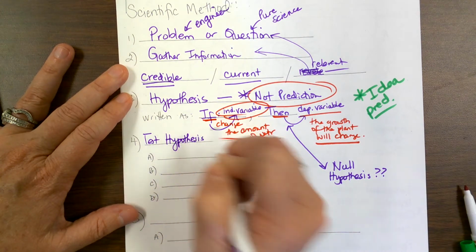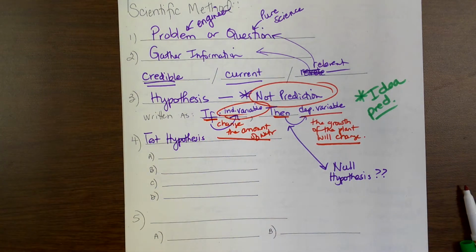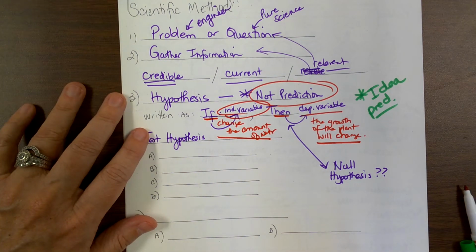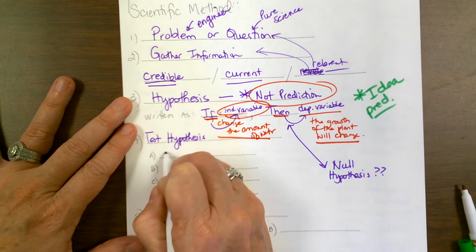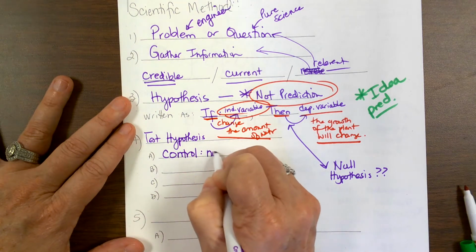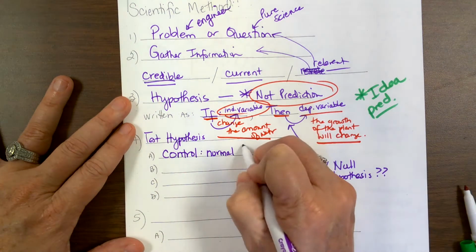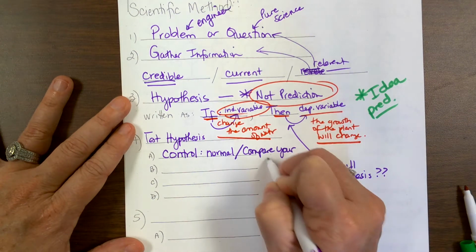All right, now everybody writes experiment here, but it can actually just be testing your hypothesis. You're testing if you change one thing, will it have an effect on other things? All right, in your hypothesis, you better have a control, and that's your normal situation, and it's what you compare your results to.